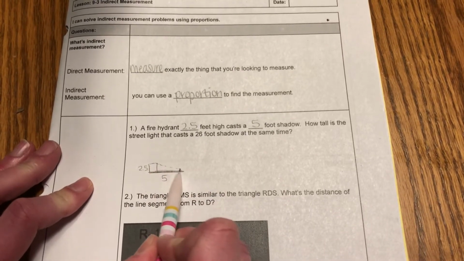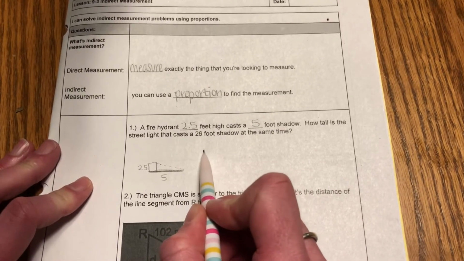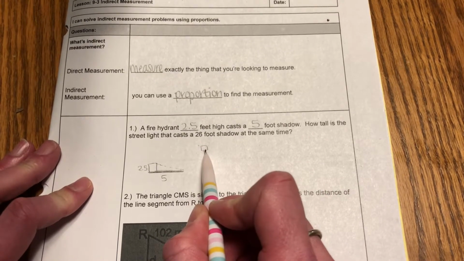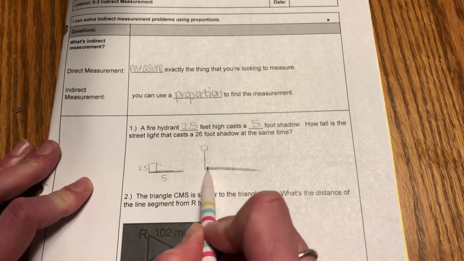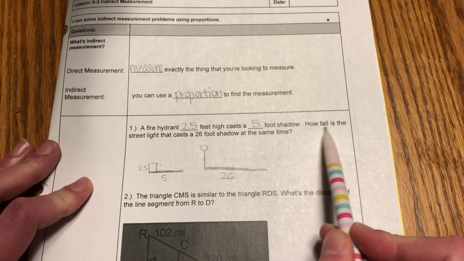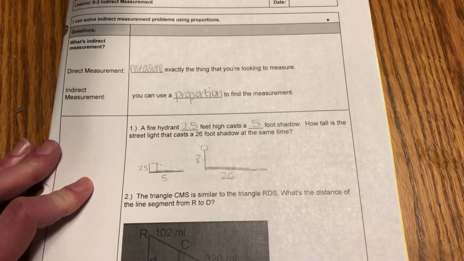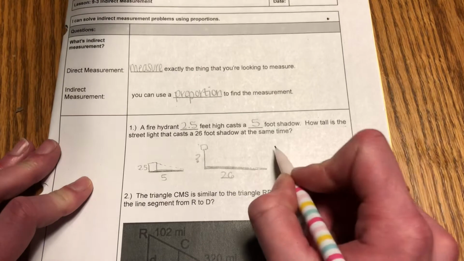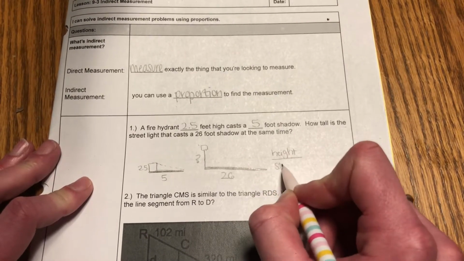Okay, and then here's our triangle. And then we have a street light also. And that is casting a 26-foot shadow. And the question is asking how tall is the street light. So we want to know how tall that is. So we are going to use a proportion, the height of each object over the shadow.